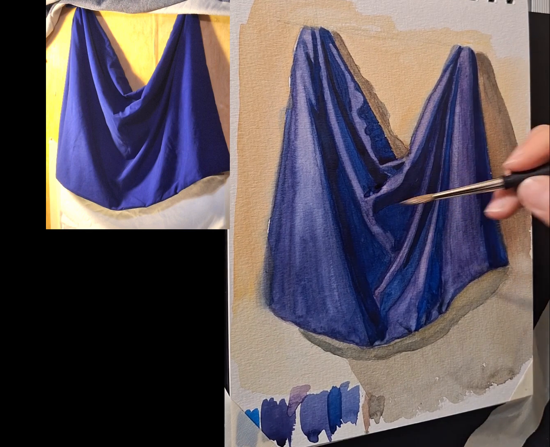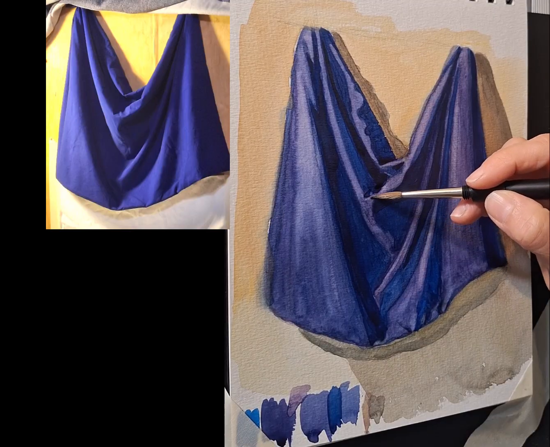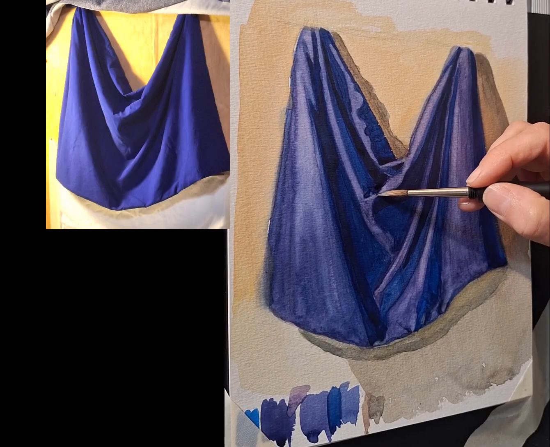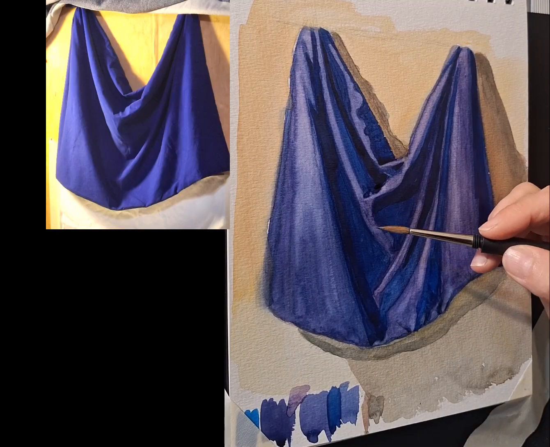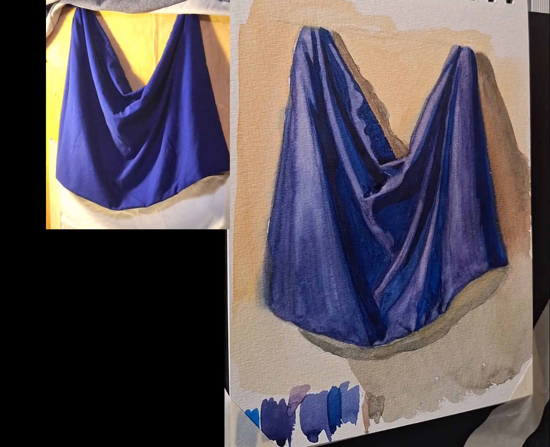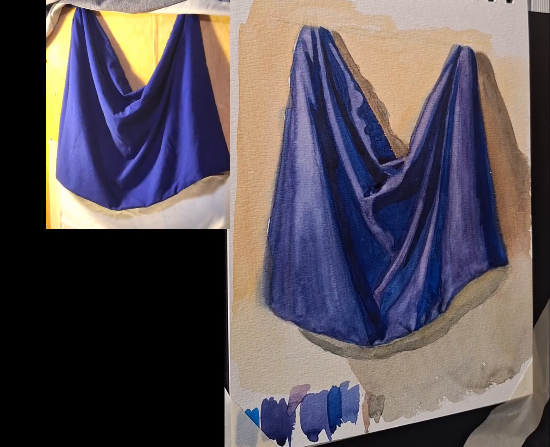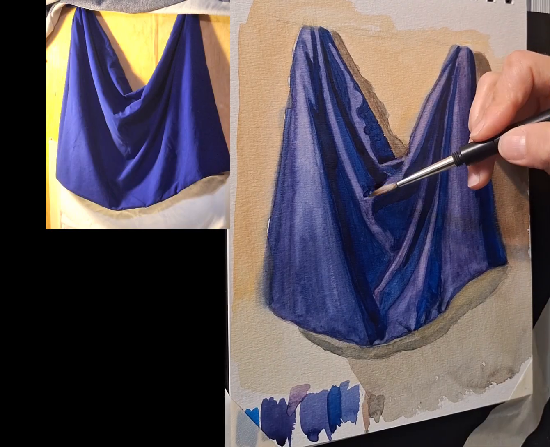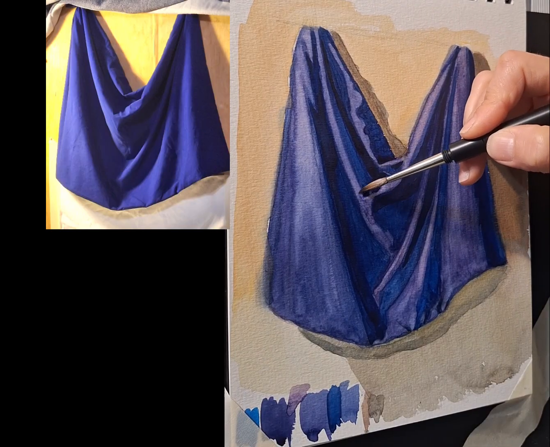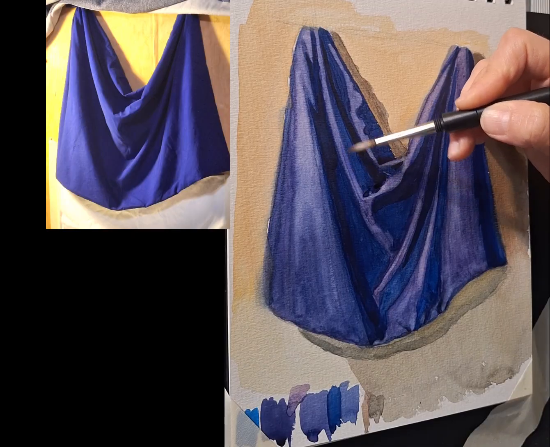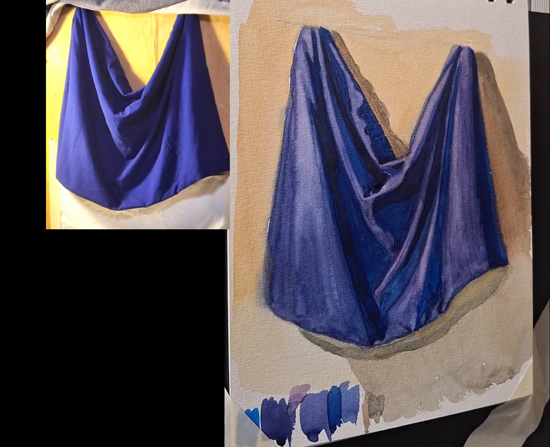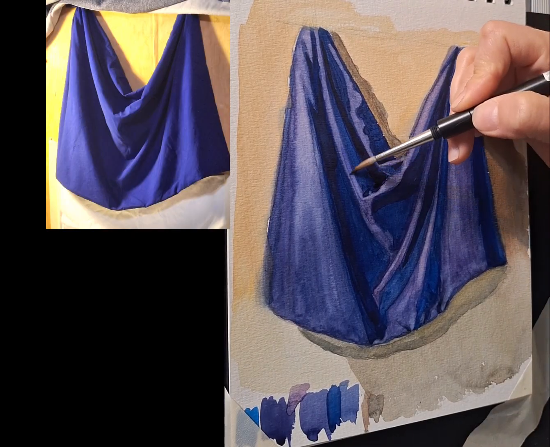So I'm emphasizing the separation between this, almost like an edge where it turns very sharply, and that more triangular medium value down below, right? And I'm uniting that with this one here, because that one is also where it's very strong bright.